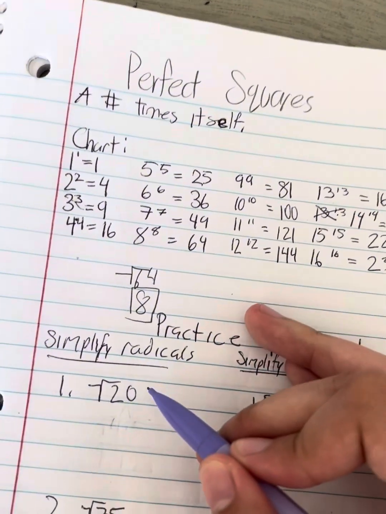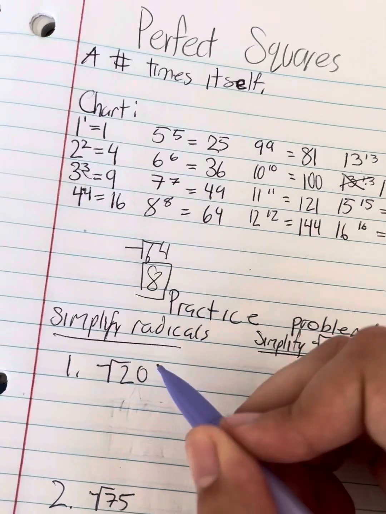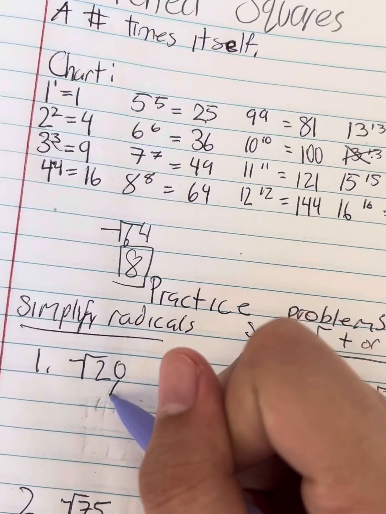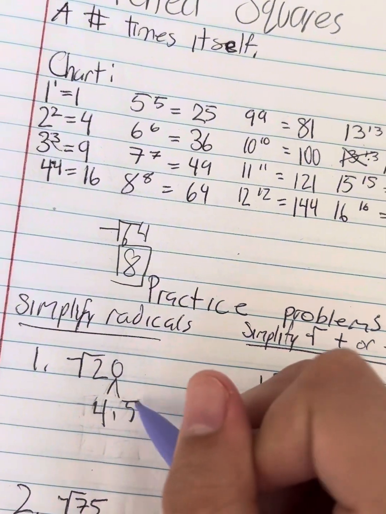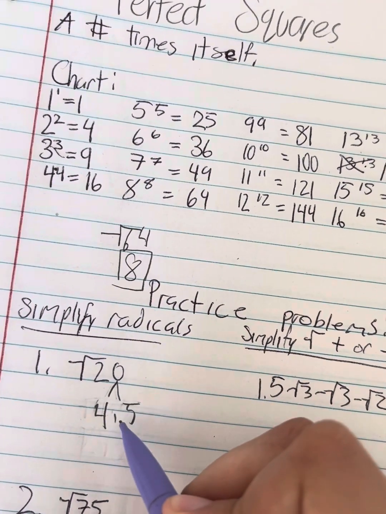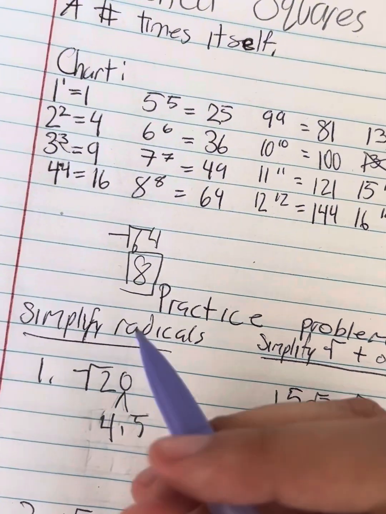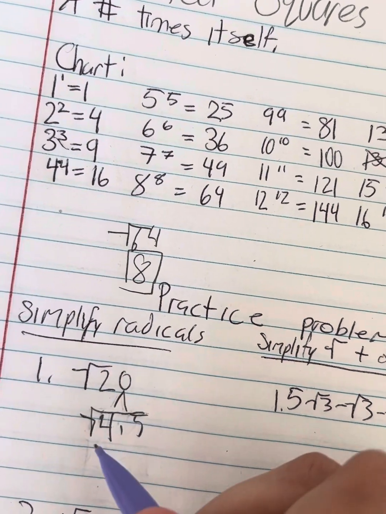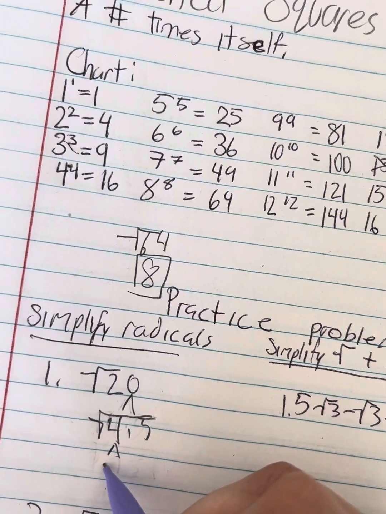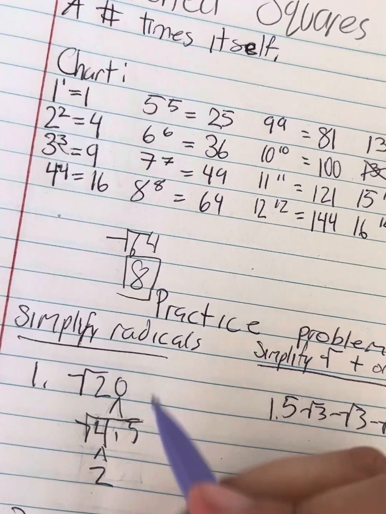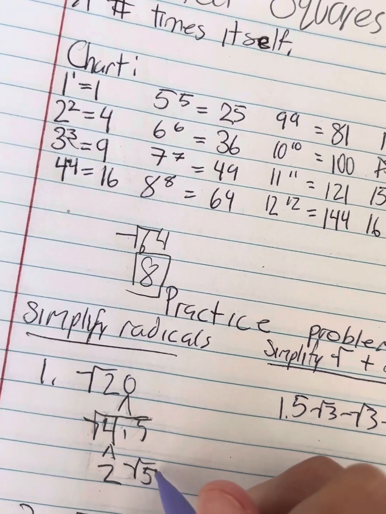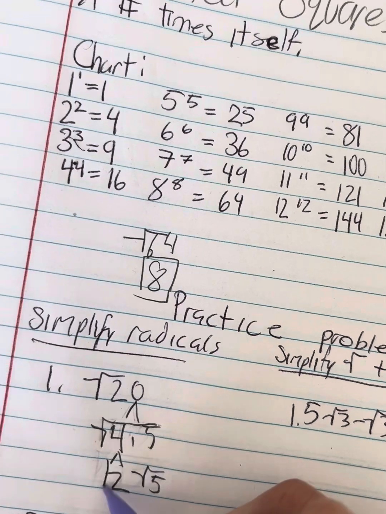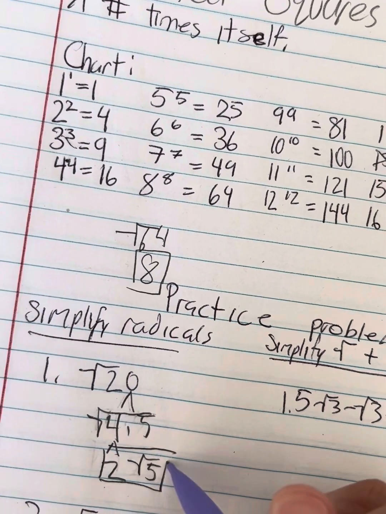And for these problems, this is not a perfect square. So we're gonna go like this and find the numbers that equal 20, which is 4 and 5. And basically what we're gonna do is simplify this. So it's gonna be 2. We will not simplify 5 because it is not a perfect square. So the answer is going to be 2 outside of radical 5.